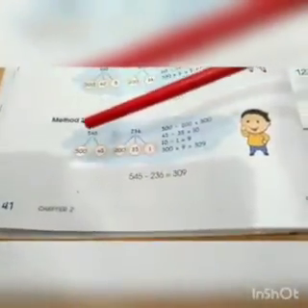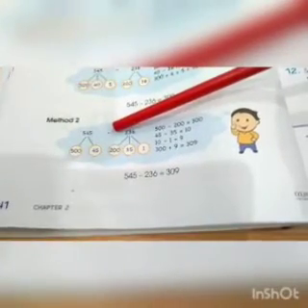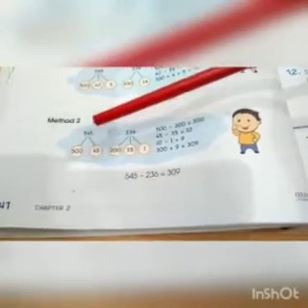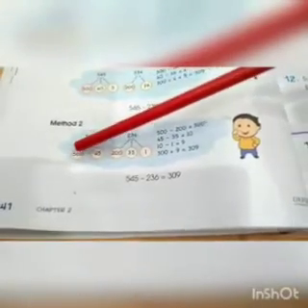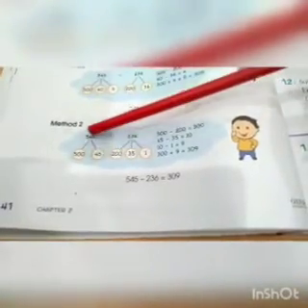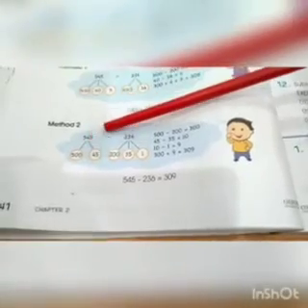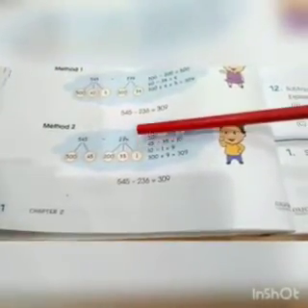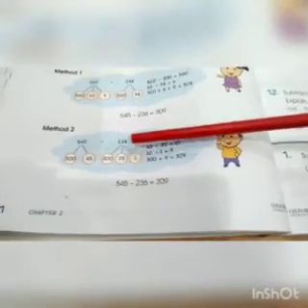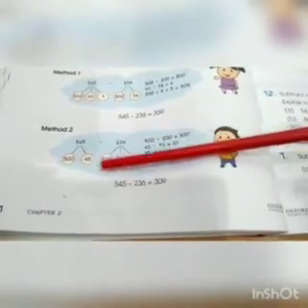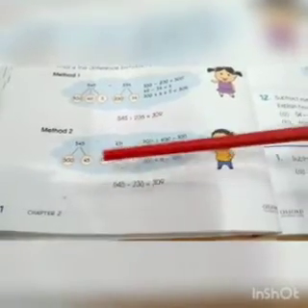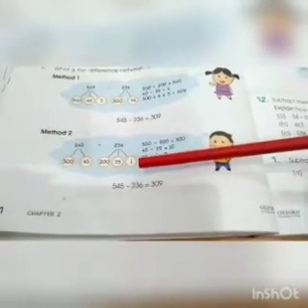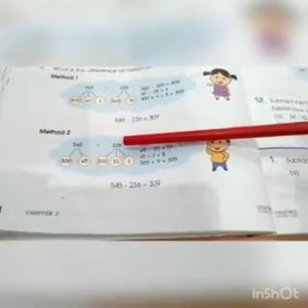Method 2. 545 is a whole number and two parts connect with it. 500 plus 45 makes 545. The sign is minus. 236 has three parts that connect with the whole number. 200 plus 35 plus 1 makes 236.